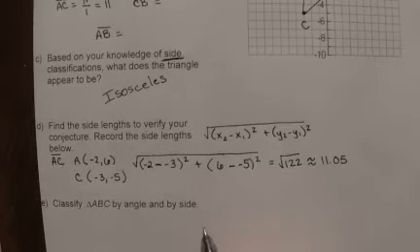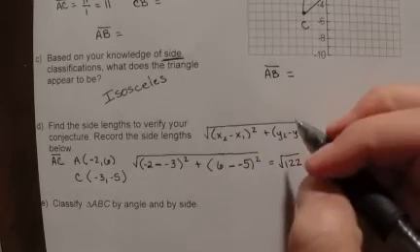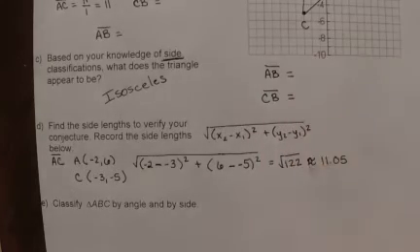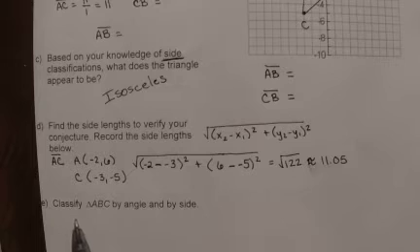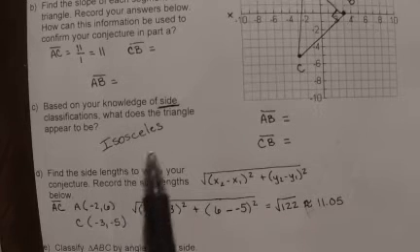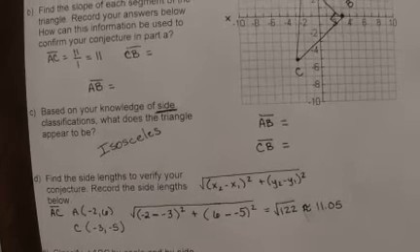Now you need to do the same thing, and I need you to find the side lengths for AB, and you can do your distance formula, and then you need to find CB and do your distance formula. If any of them come out the same, you know they're equal. Then it says classify triangle ABC by angle and sides. If you find negative reciprocals up here at the top, then that means it is right. If two of the sides come out the same, that means it is isosceles. Again, we went solely on looks, so that may or may not be true. All right, let's flip it over and go on to a different page.